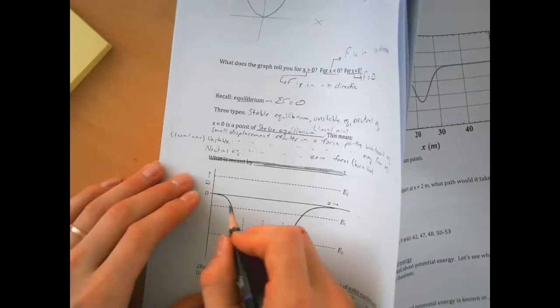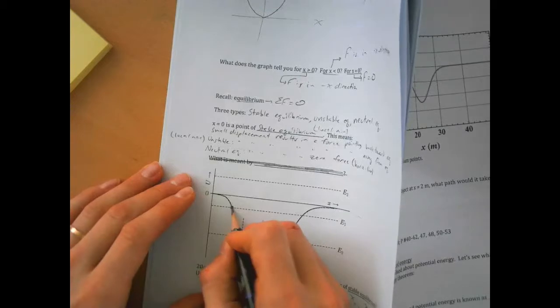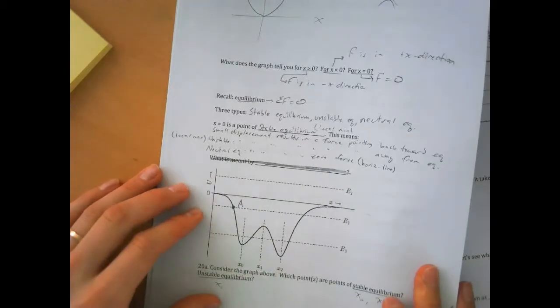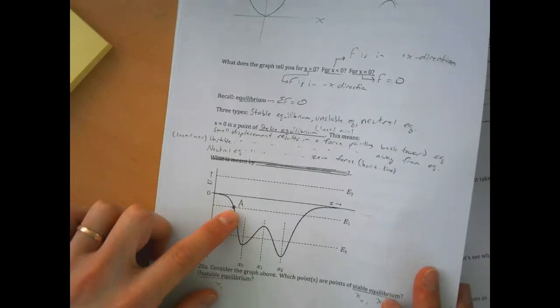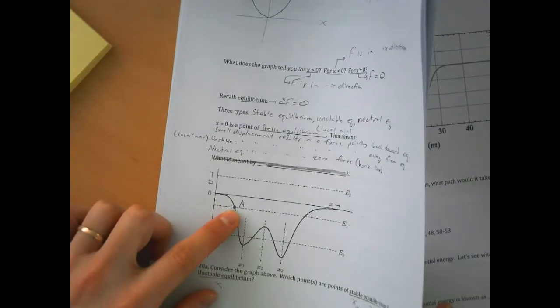Now let's think about this. If I release an object at this point, call it point A, what direction will it move initially?